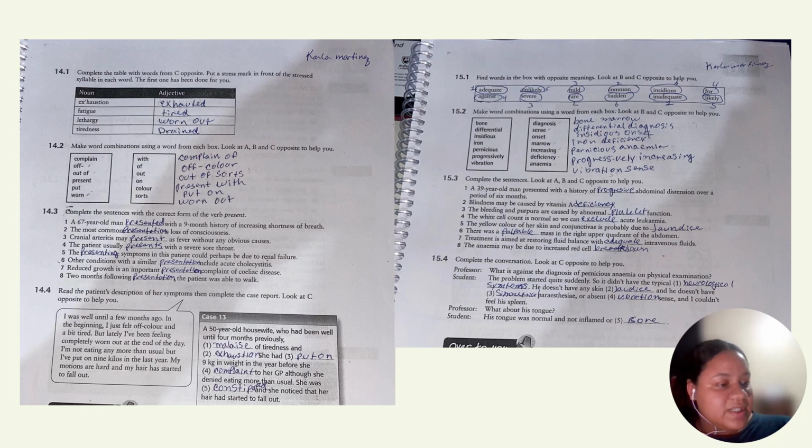15.2 Make word combinations using a word from each box. Bone marrow, differential diagnosis, insidious onset, iron deficiency, pernicious anemia, progressively increasing vibration sense. 15.3 Complete the sentence. A 39-year-old man presented with a history of progressive abdominal distension over a period of 6 months.